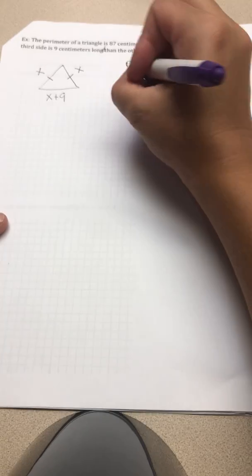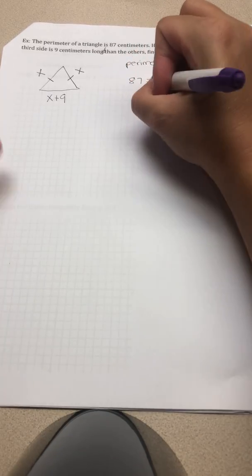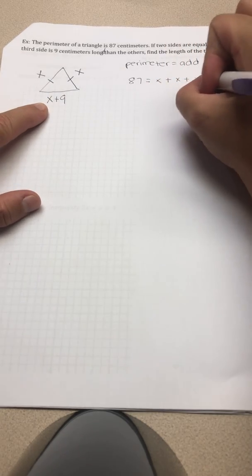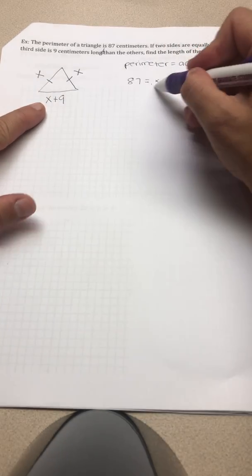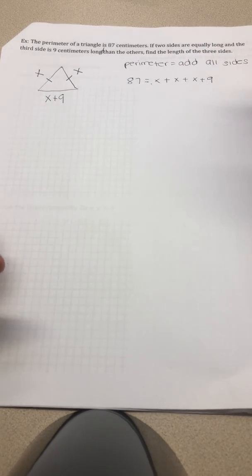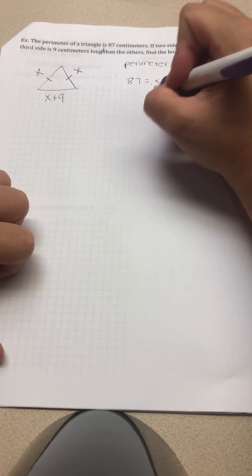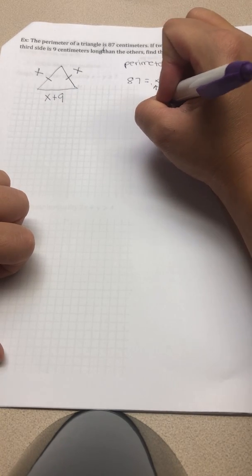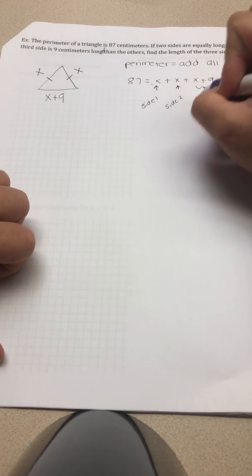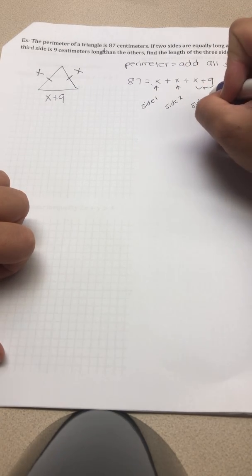Is 87 centimeters. So 87 will give us x plus x plus x plus 9, our one side, second side, third side. So now we have an equation, and we can just solve it. Let's label this: this will be our side 1, side 2, and this will give us our side 3.